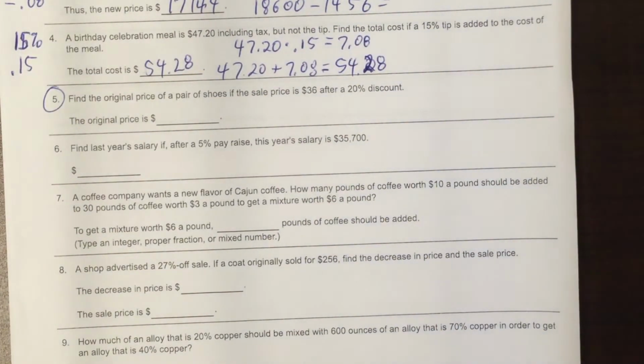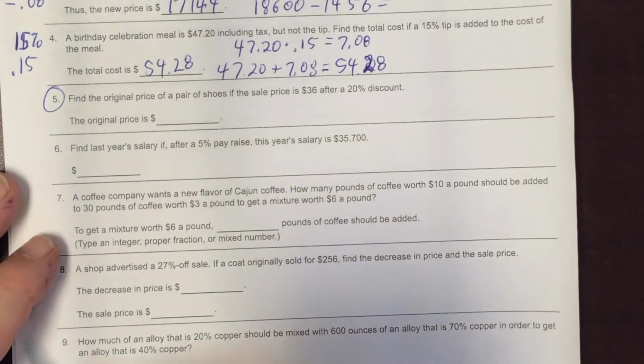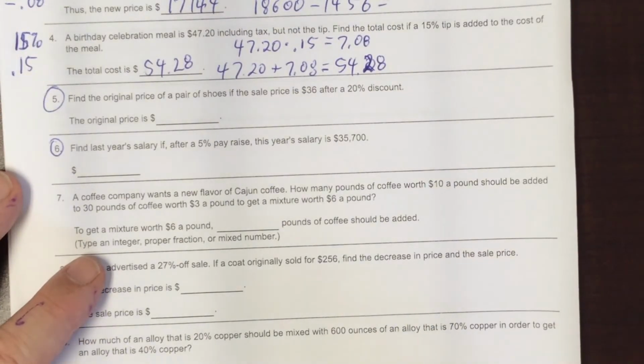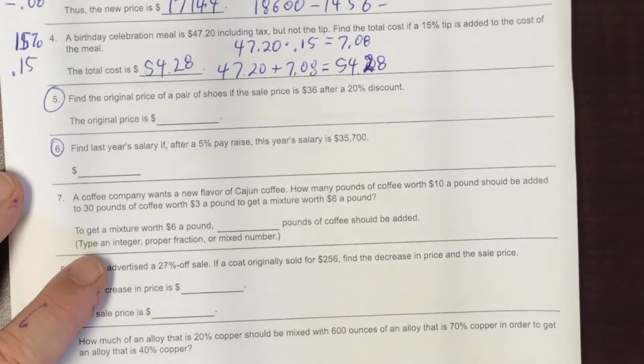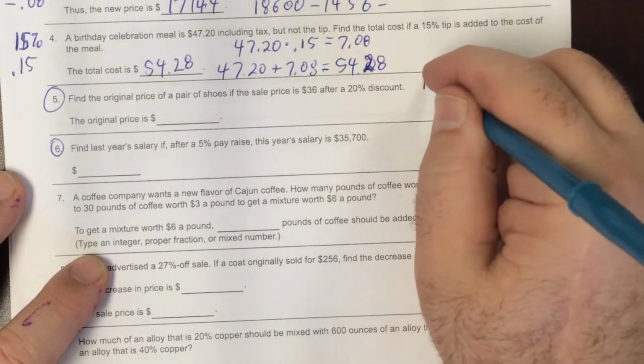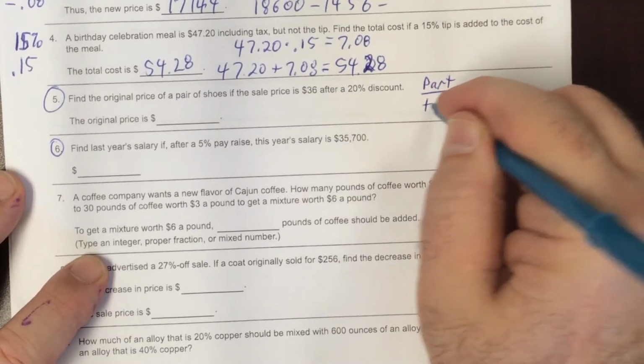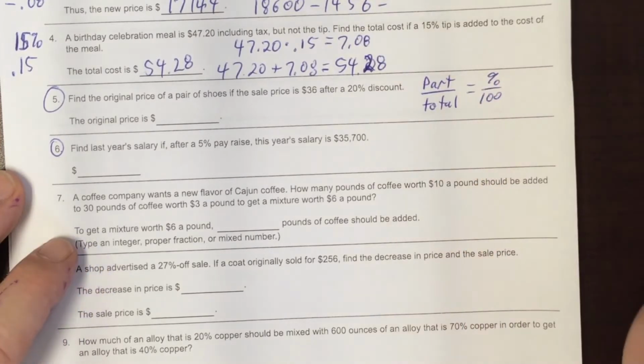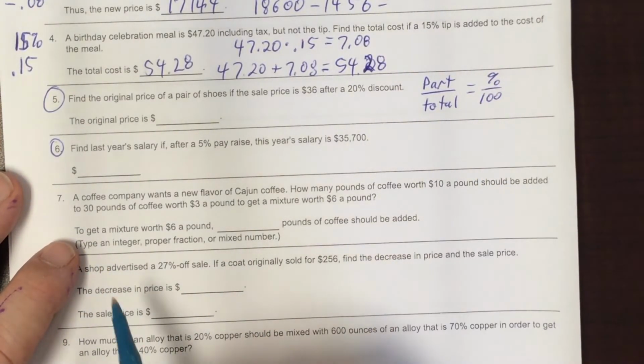Number 6, find last year's salary if after a 5% pay raise, this year's salary is $35,700. So what they're telling you is they're not giving you the original price. In fact, these two questions are related, so let's go ahead and tackle these. All right, so let's start bringing the percentage back again. We know that a percent is a part over a total, and that's going to be equal to the percentage over 100.